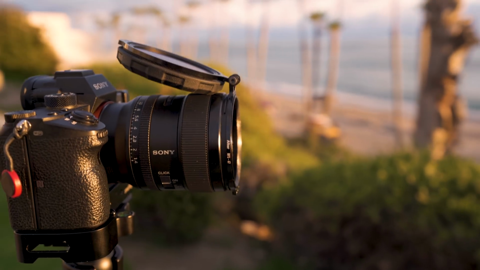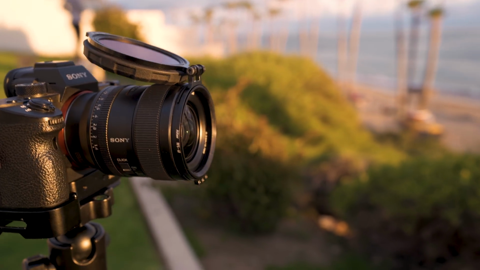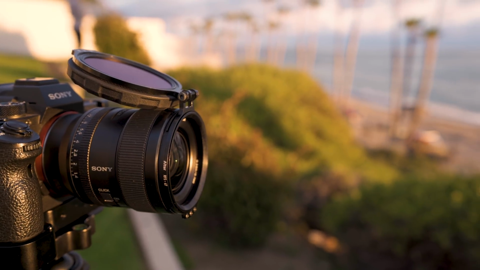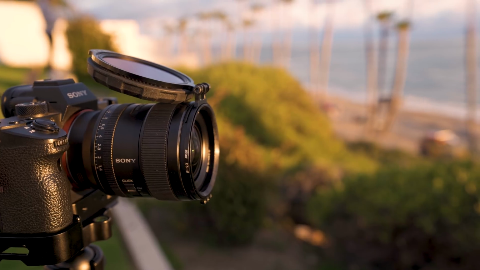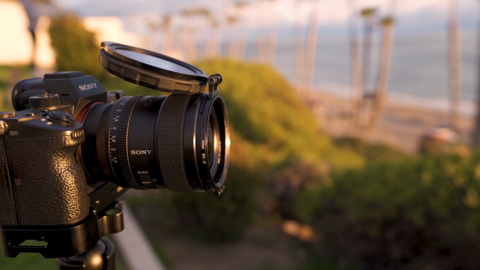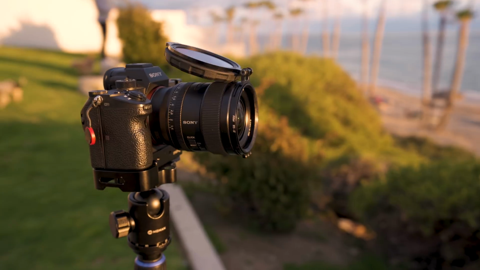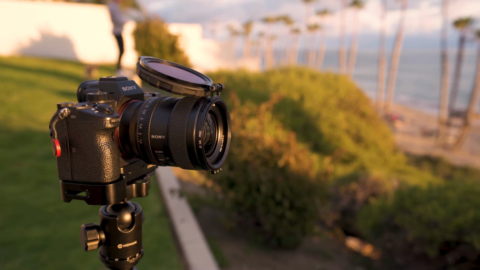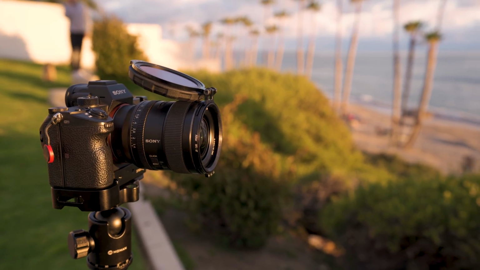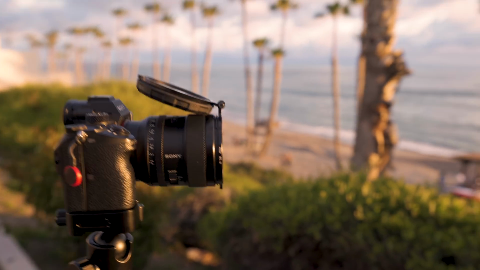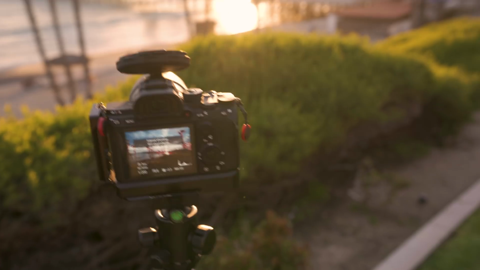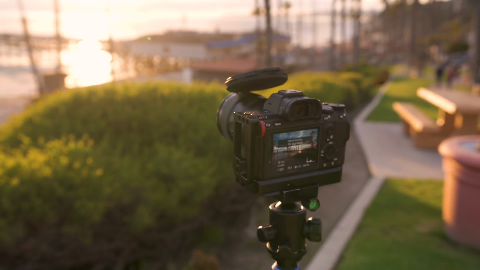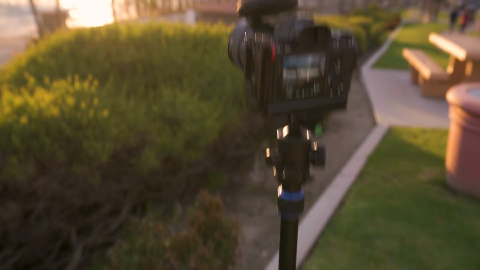I have this Alter RFS device right on. It's dropping really soon. I'm going to be in Yosemite this week doing my review, but pretty much it's a rapid filter system. So you can have your filter always on, and then if you need to take it off or whatever, you just flip it up. Really cool piece of filmmaking gear right there. Rocking the SmallRig L bracket, a no-name tripod, and we're just having fun.